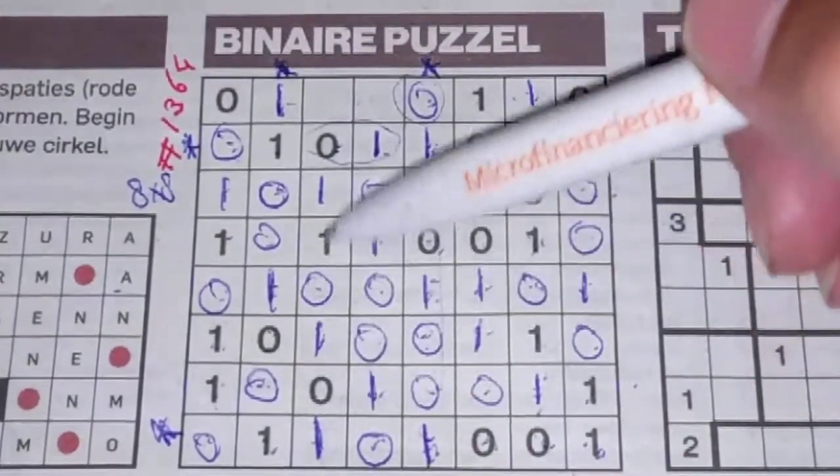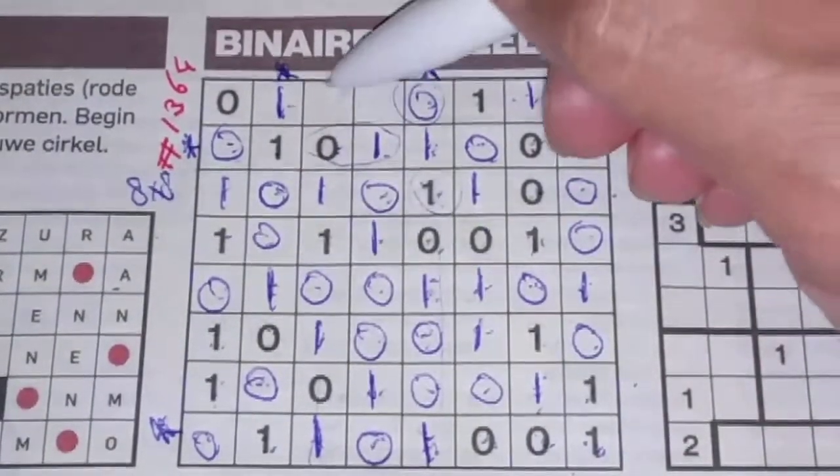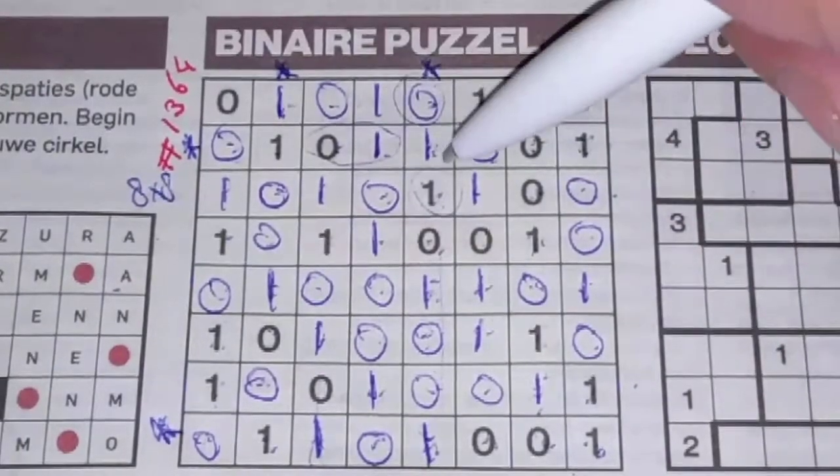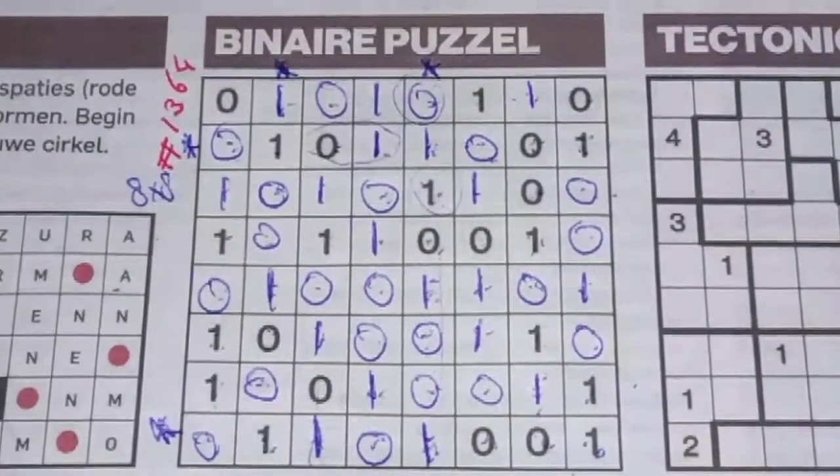Alright, so 1, 2, 3, 4 1's, so the rest are 0's. Between two 0's comes a 1. Finished in 5 minutes. Alright, great Sudoku.